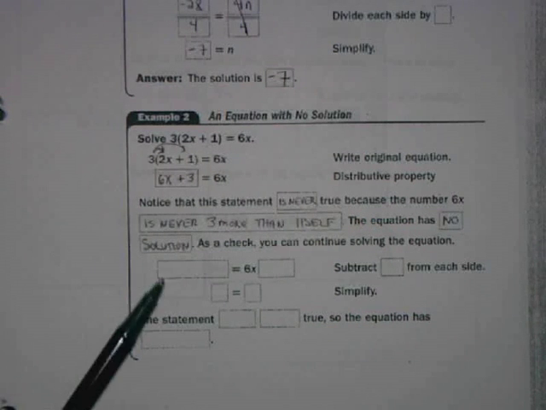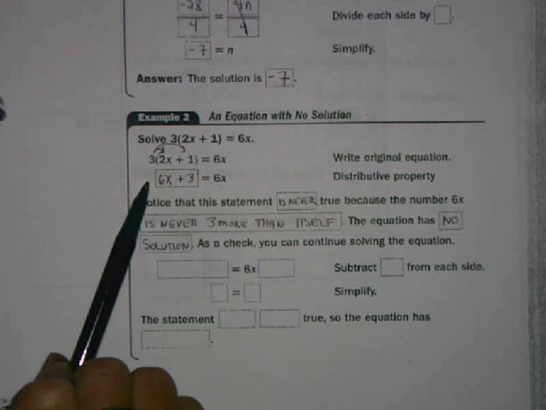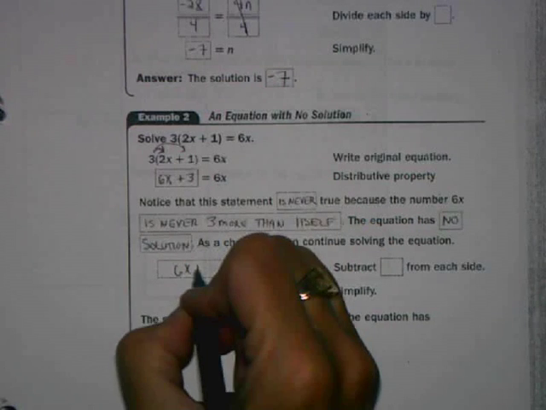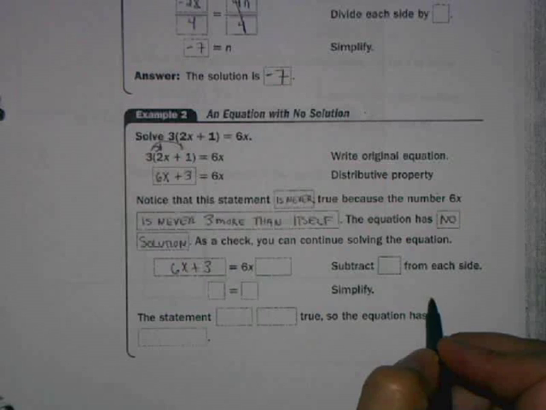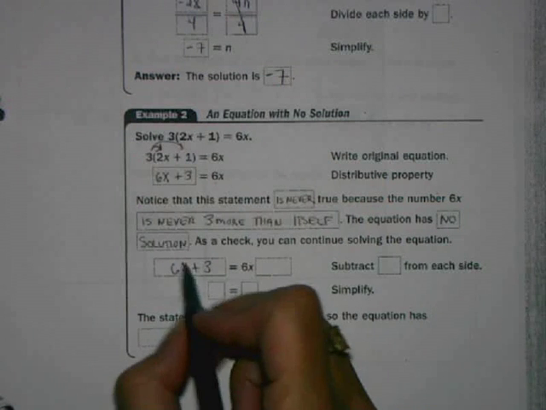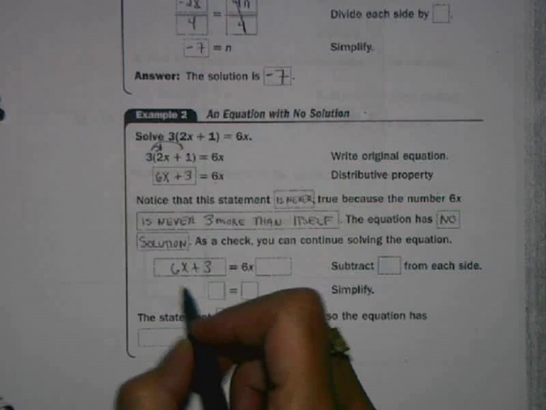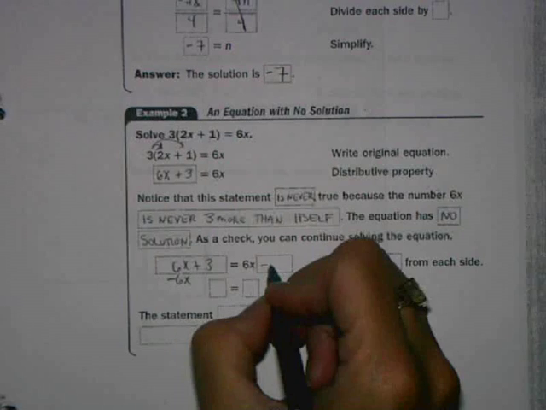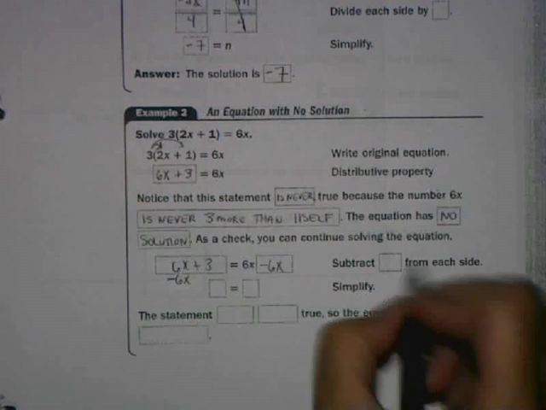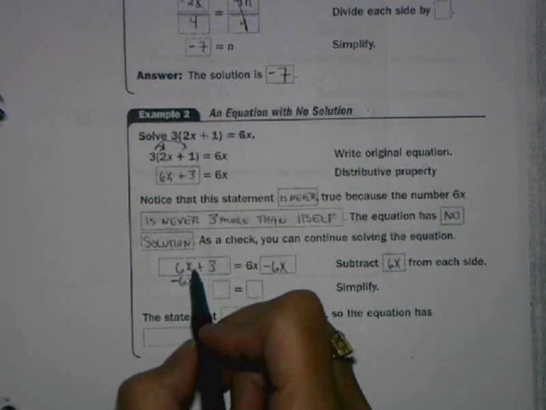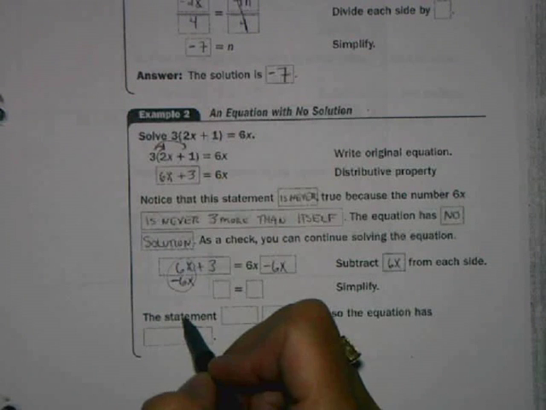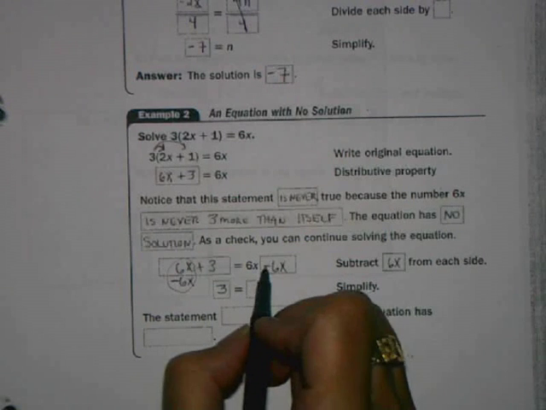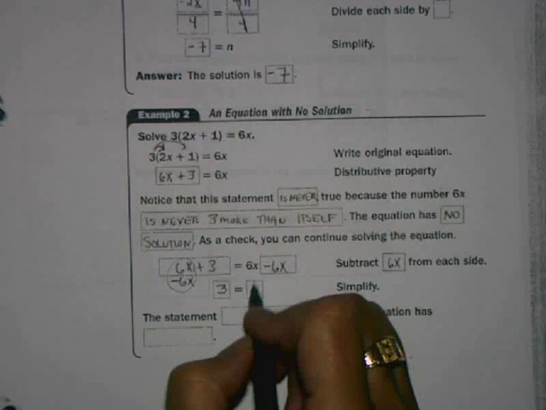Now let's say that we didn't realize that up here. We have 6x plus 3 equals 6x. Let's say that we're trying to get the x's by themselves. Let's say that we subtracted 6x from this side. I'll take 6x away from here, and to keep my equation balanced, I'm going to subtract 6x from there. Okay, so we're subtracting 6x from each side. Well, 6x plus negative 6x is 0. 0 plus 3 is 3. And then on this side, we have 6x minus 6x. That's 0.